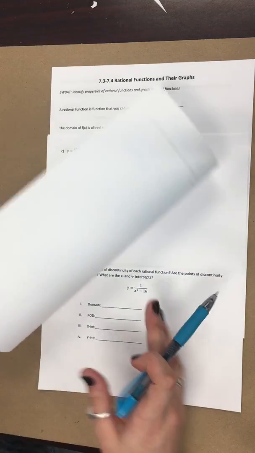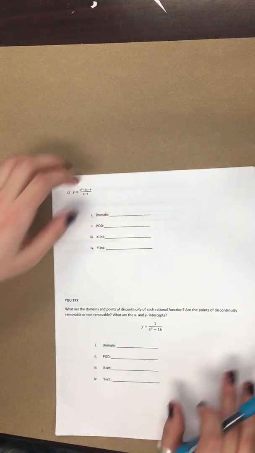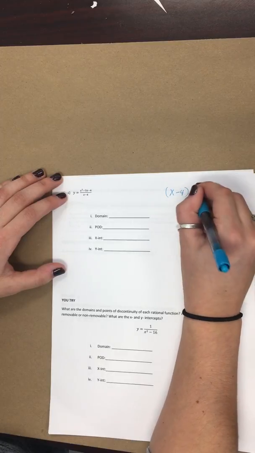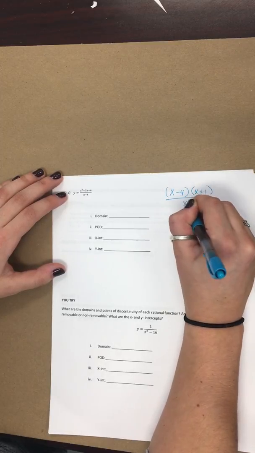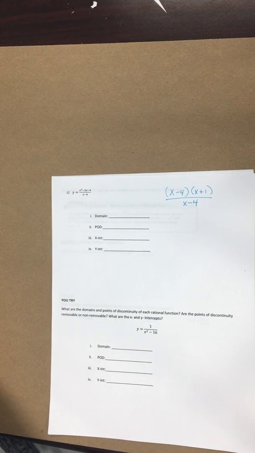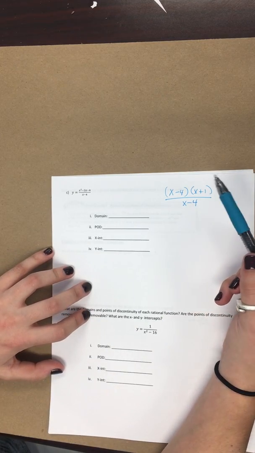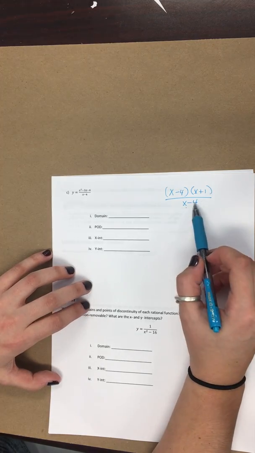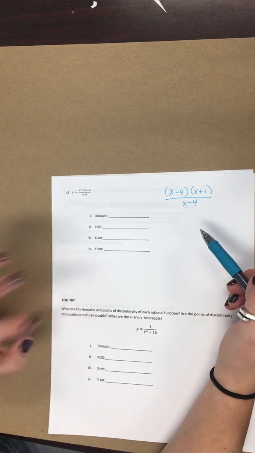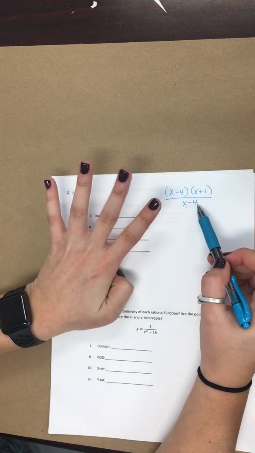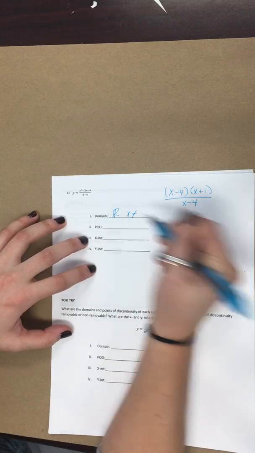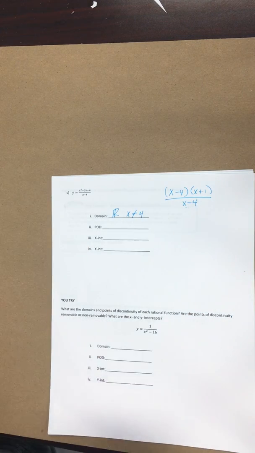Okay. Now we have letter C. Okay. This one, the numerator can actually be factored. x minus 4 times x plus 1 over x minus 4. Okay. Now, the domain is all real numbers except for what makes the denominator 0. So we're just looking at the denominator. So what would make this be 0? So again, the little trick, just change the sign. Opposite of -4 is 4. Think about it. 4 minus 4 is 0. So the domain is all real numbers except x cannot be 4, because that would make the denominator 0.